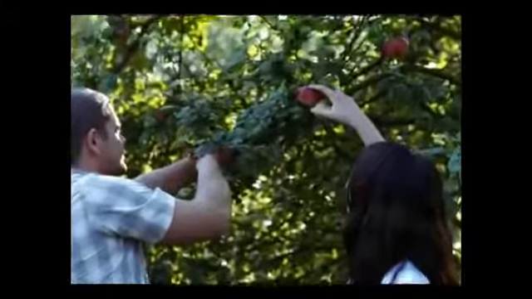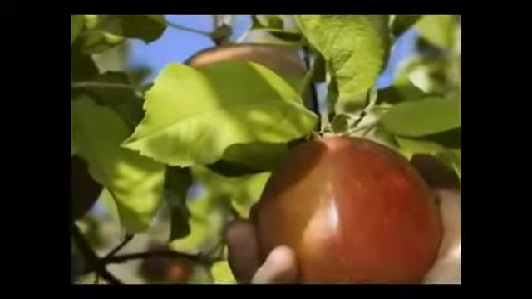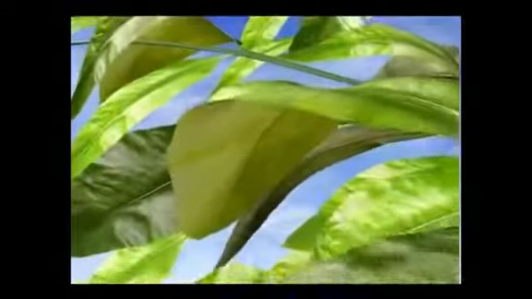...with food to eat and oxygen to breathe. They perform this amazing feat by the process of photosynthesis. Let's take a closer look.